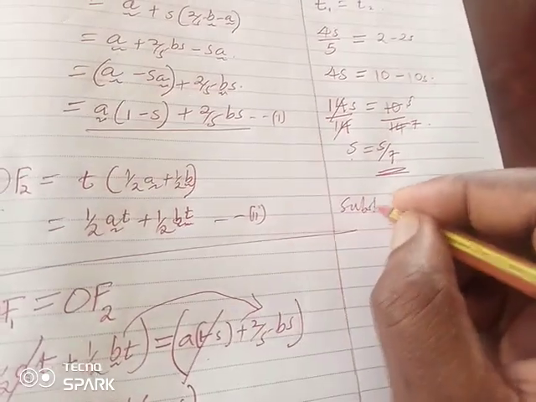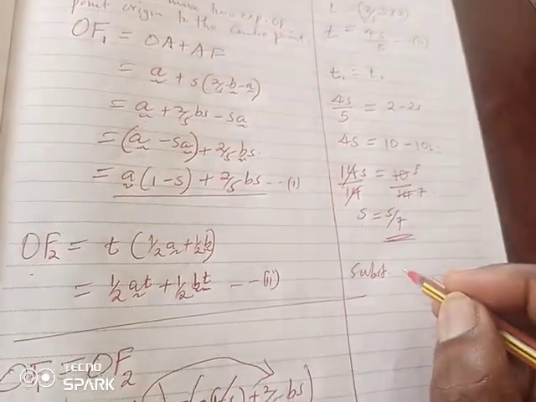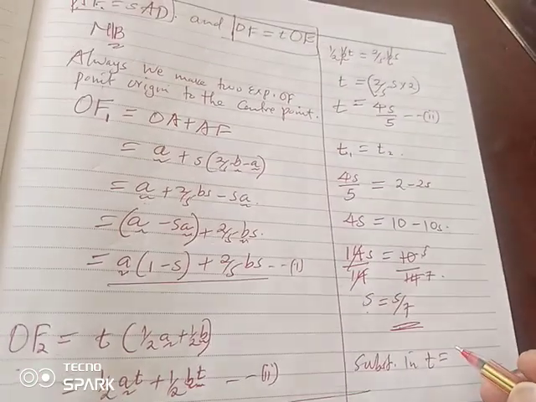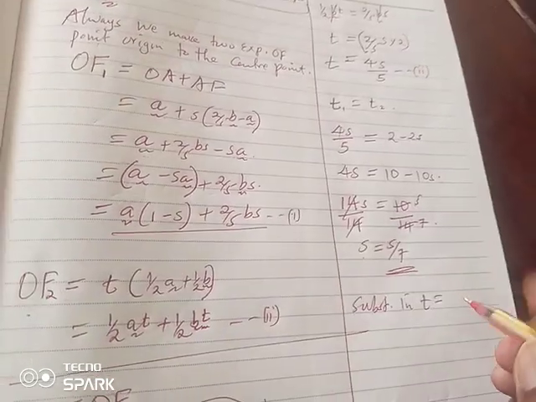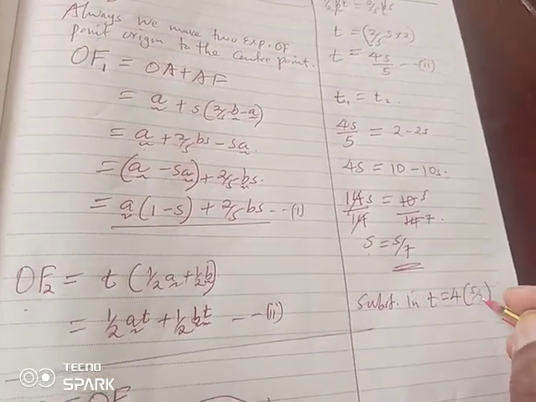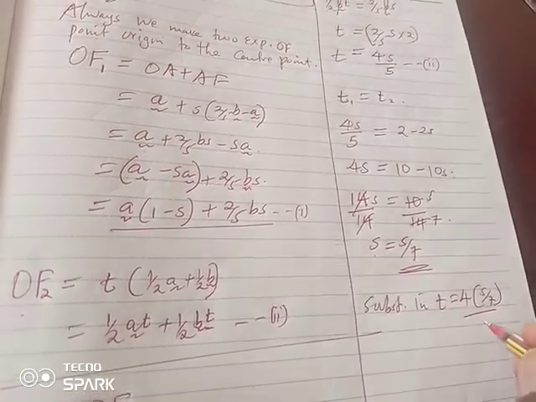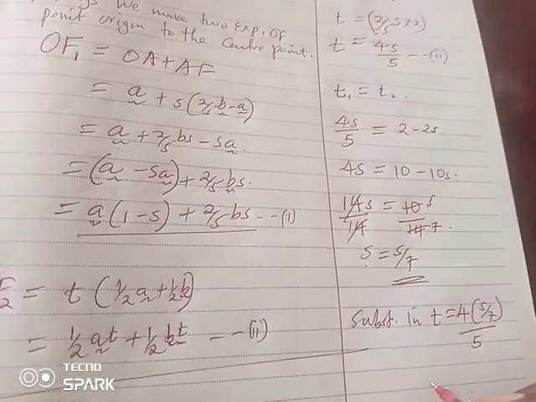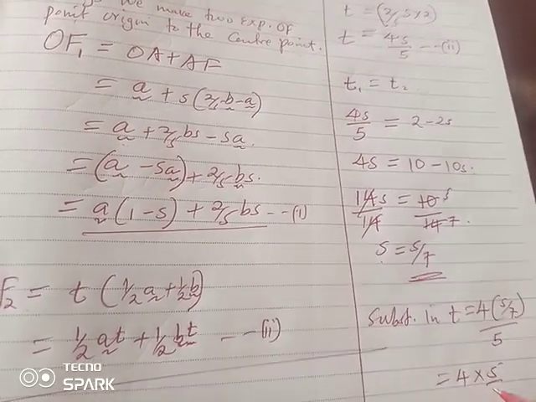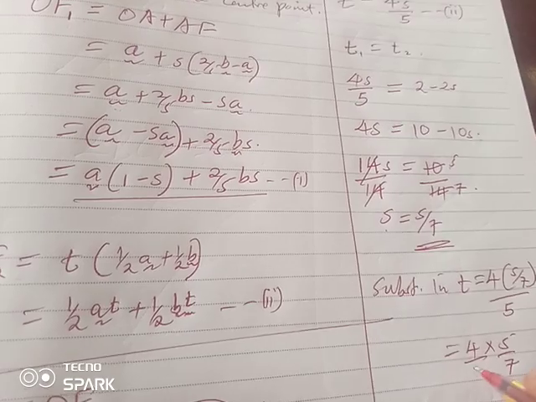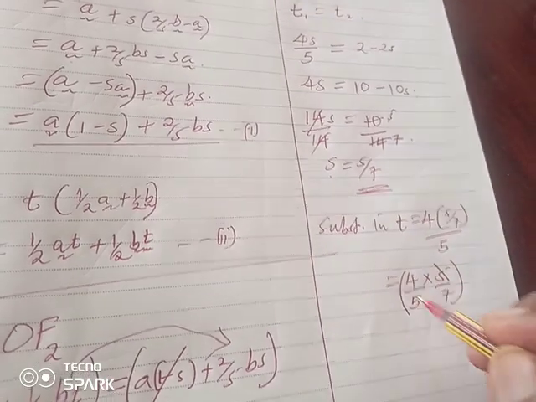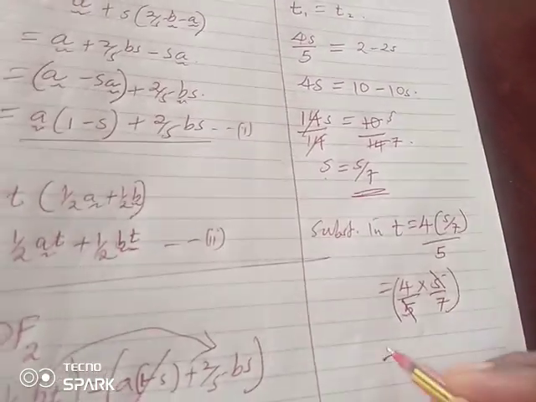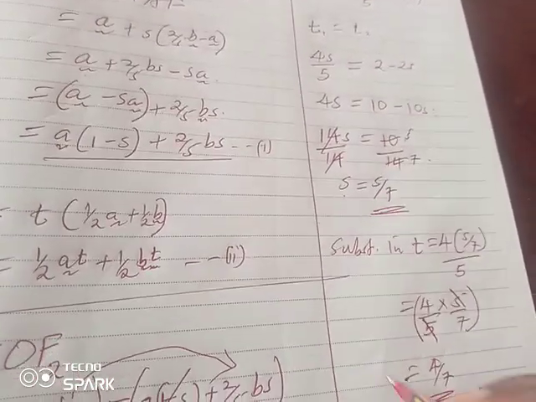So substituting, T is equivalent to, from here, T is equal to 4S over 5, and my S is 5 over 7. So this shall be 4 times 5 over 7 over 5. 5 cancels with 5, as I remain with 4 out of 7. So T is also given by 4 out of 7.